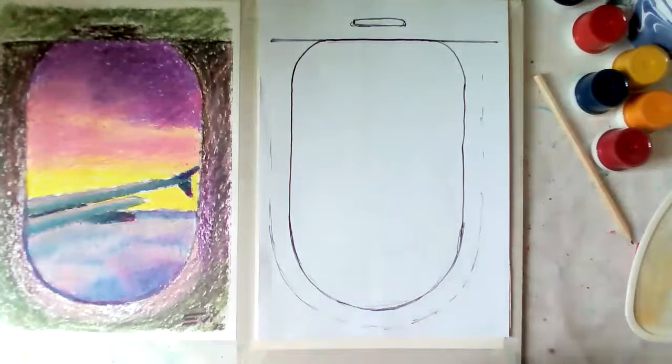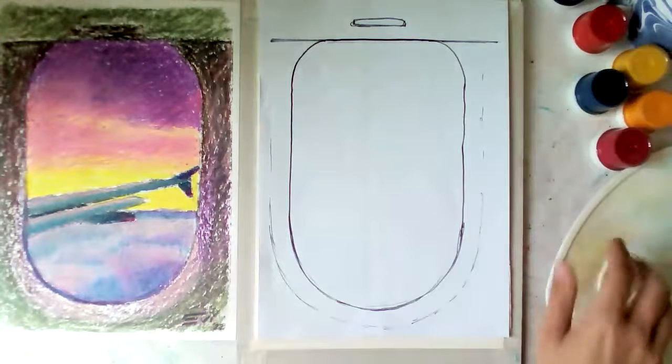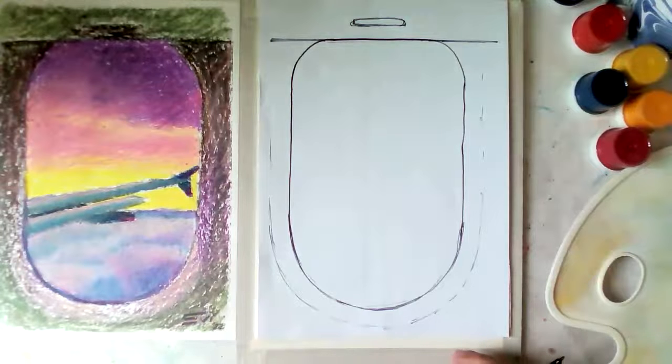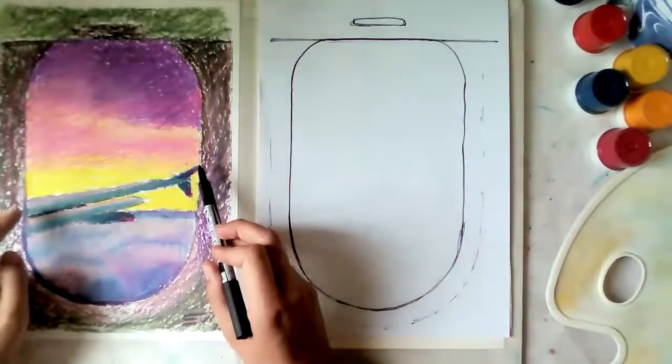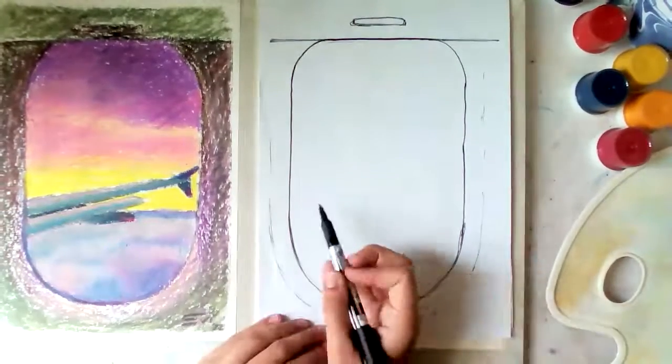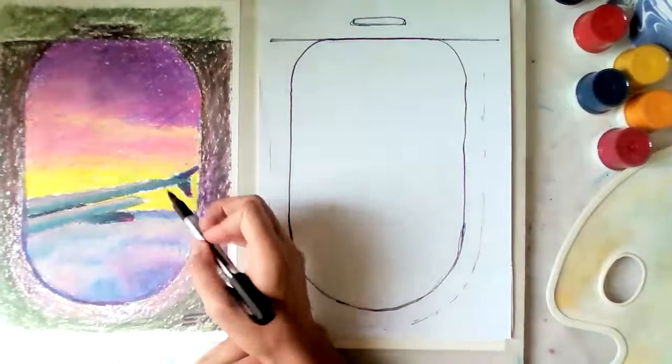And yeah, can I continue with the planes, Anyana? Yes, almost. Good, good, good. And so the plane crosses the whole window. Yeah, maybe you can make it even shorter. Why not?